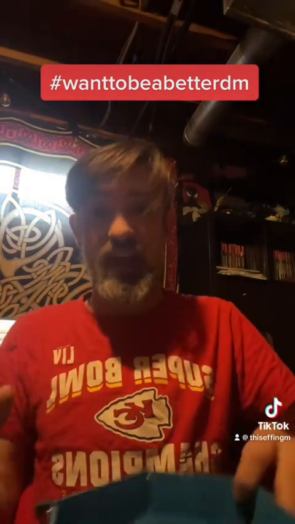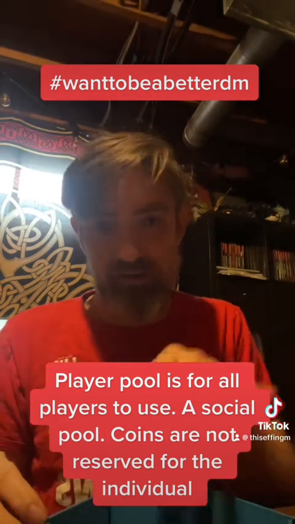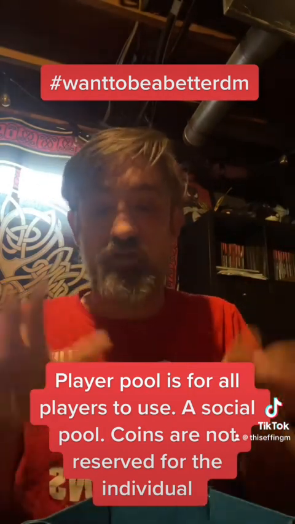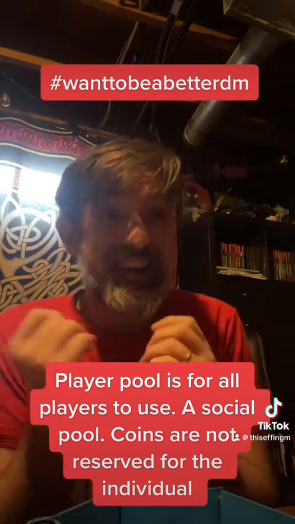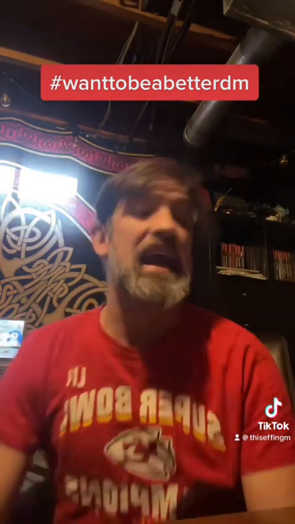So once the coins are decided where they go, then we get to start using them. Now, one thing to mention about the player pool: this is a pool for all players to draw off of, not the dungeon master. It's the players. They get to draw off these coins. It's not any one person's coin. It's anybody whoever wants to use it, whenever they want to use it, till they run out. Right? It's kind of like a little social mechanic. I like that a lot. Anyway, so how can they use them?